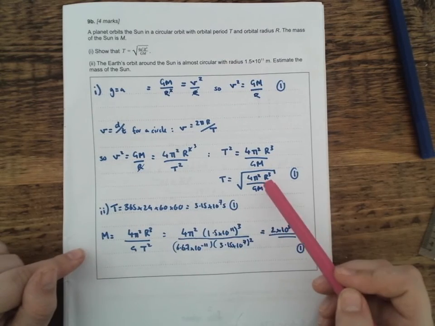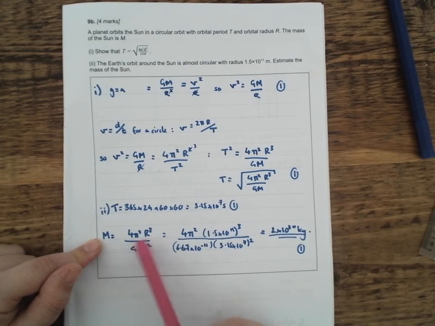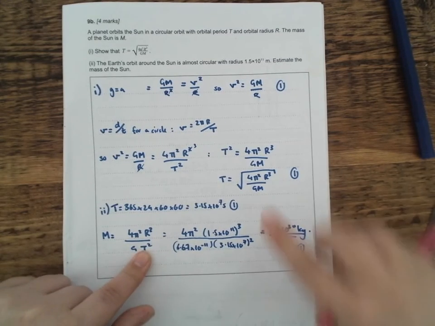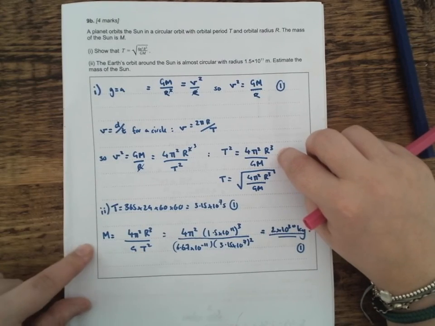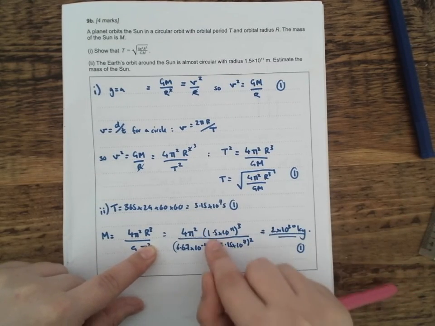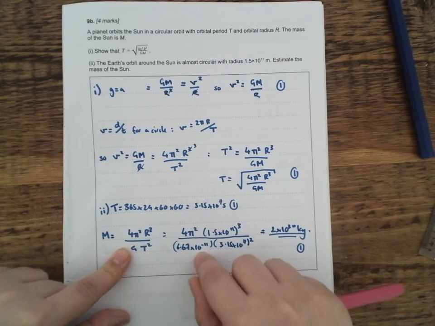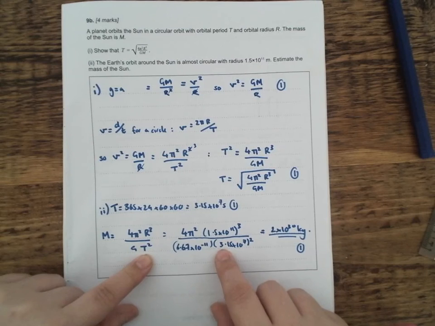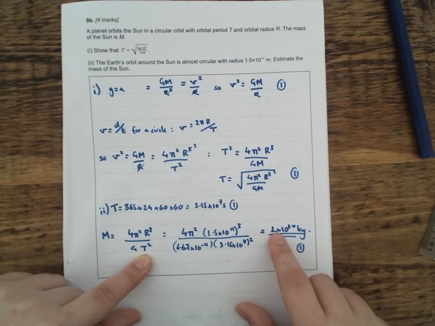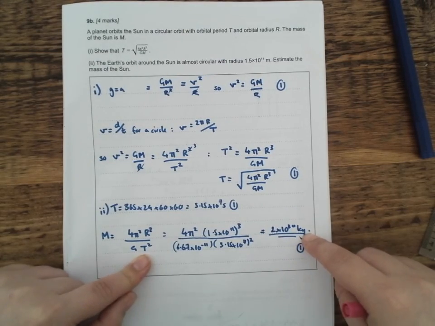Simply then rearrange this equation. So M is equal to 4 pi squared r cubed over G T squared. I've simply rearranged this equation to put M as my subject. And then simply plugged in my values, so 4 pi squared, 1.5 times 10 to the 11 cubed, over G, so 6.67 times 10 to the minus 11, and then T, which is 3.15 times 10 to the 7 squared, so that equals 2 times 10 to the 30 kilograms, which is very, very massive.